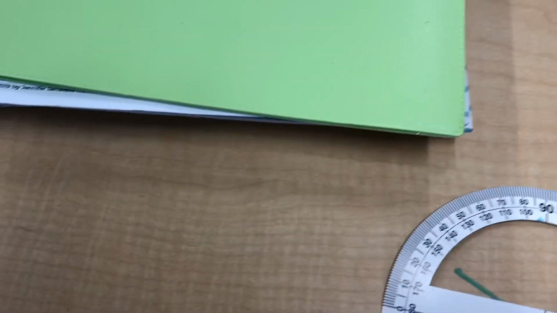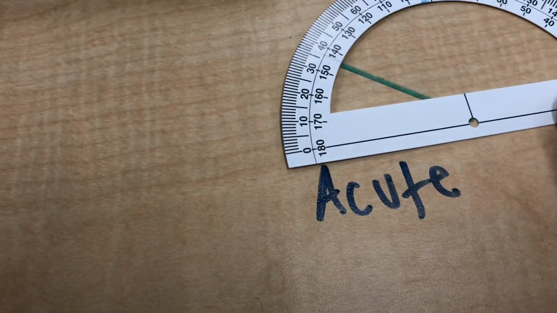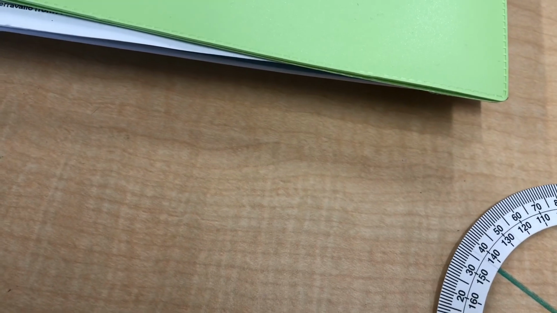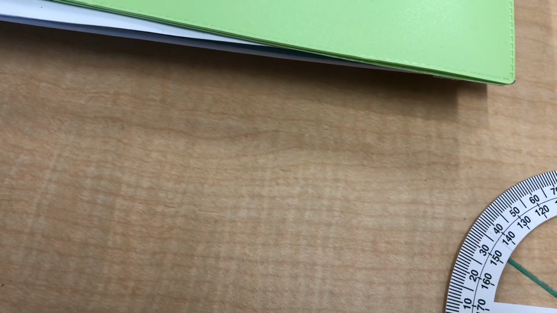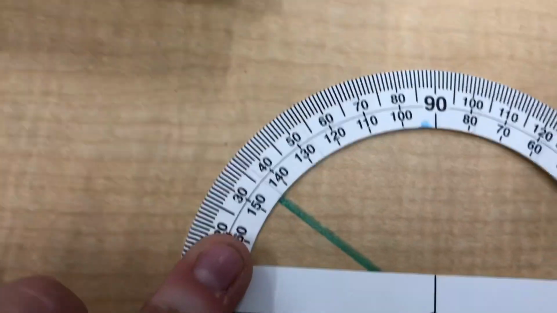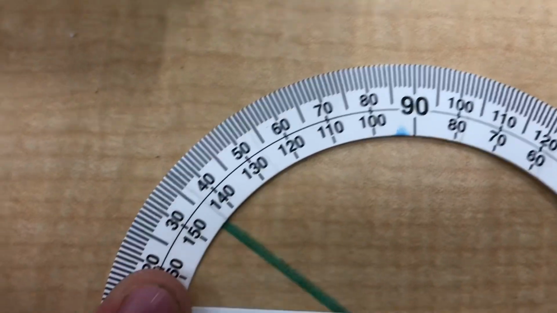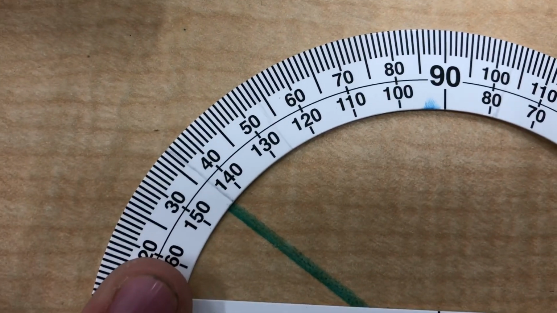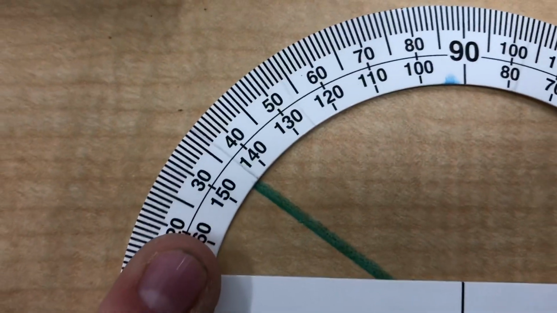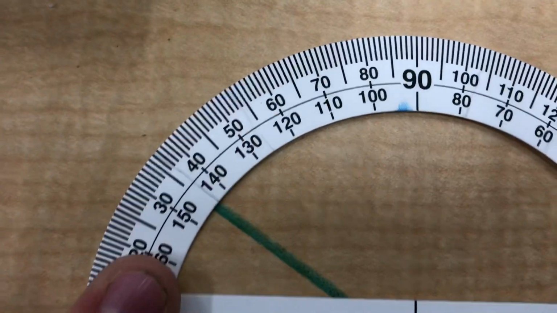All right. And then again, our little baby acute angle. We match it up, make sure everything's straight. This one isn't the best protractor, so it's a little flimsy, it flops around a little bit. All right, so then this one's going to be a little harder. You see that our green line isn't exactly at a number, it's between 30 and 40, and between 150 and 140.